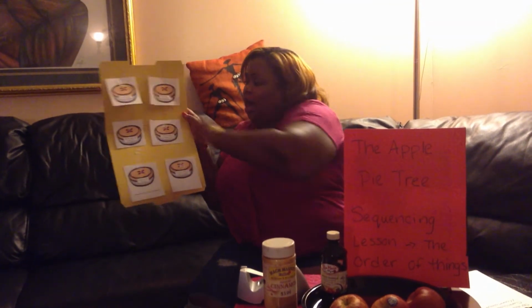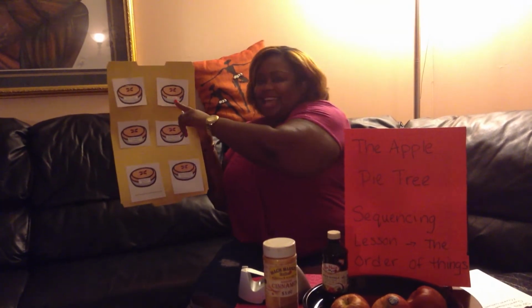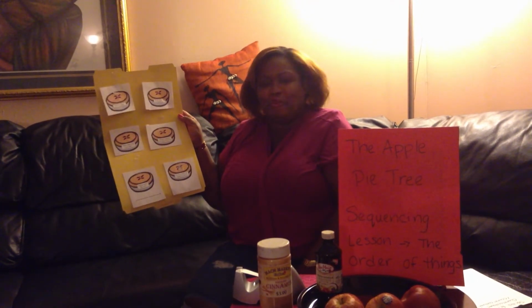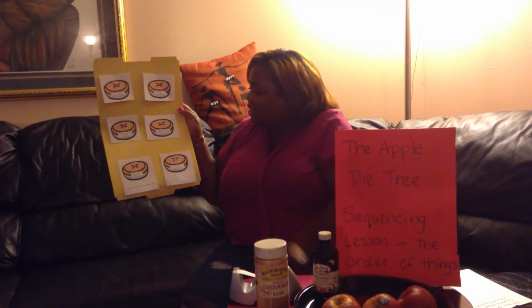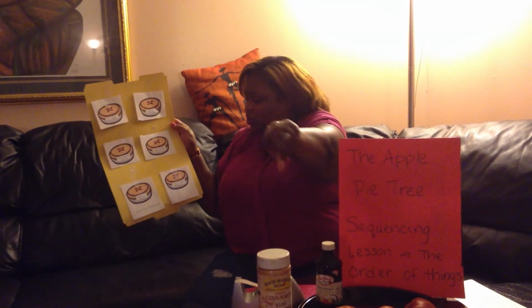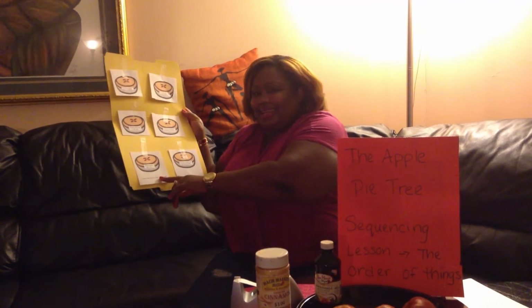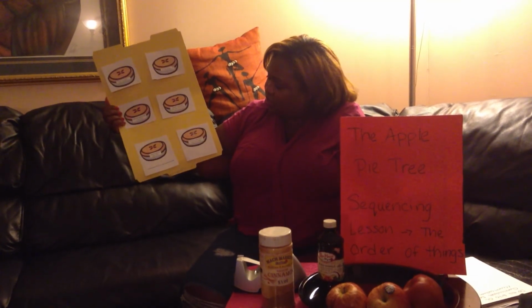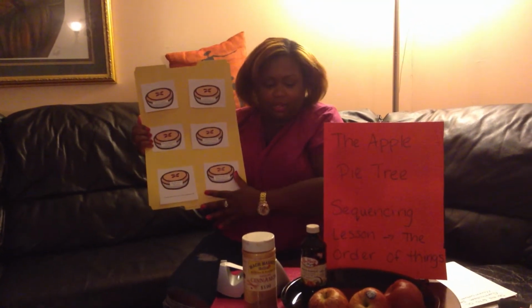It says peel the apples. It says cut the apples up. It says pile the apples into a pie shell. Sprinkle cinnamon and sugar over the top. Put the pan in the oven. The pie is cooked and ready to be eaten. Okay? And again, we have 6 things, so we know that we did the correct job by putting all our things in order, right? And that concludes our sequencing lesson that we did for The Apple Pie Tree by Zoe Hall.